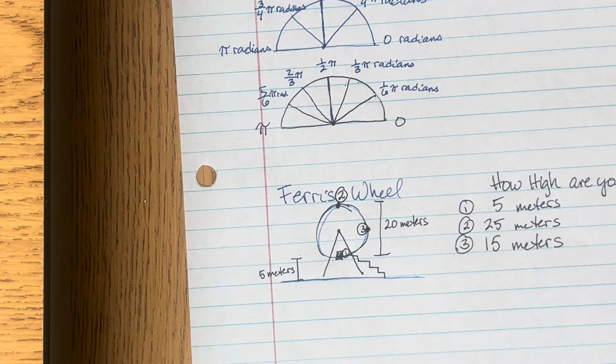That's 5 root 3. Or you could do sine of 60 is question mark over 10, and you could solve it like that. It's just sine 60 times 10. Sine 60 times 10 equals whatever. That would give you the remaining height to tell you how high you are off of the ground.